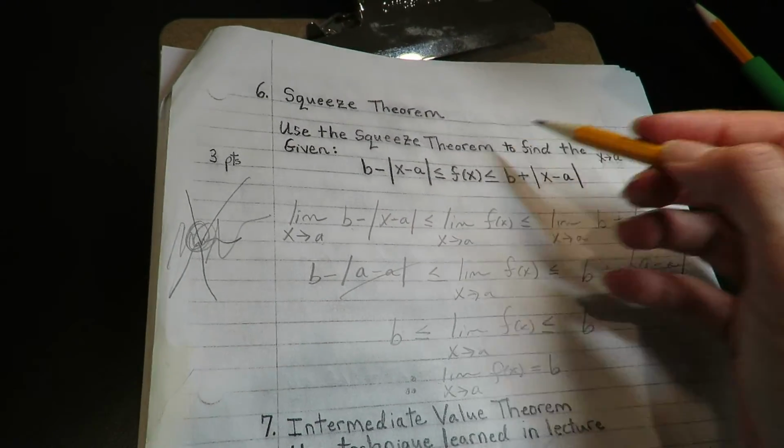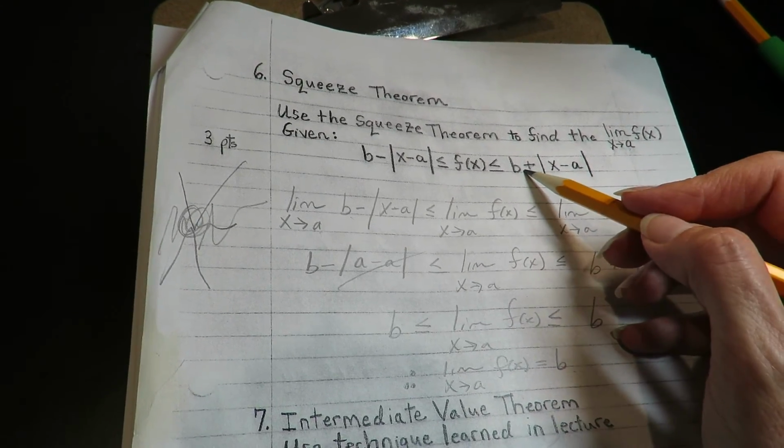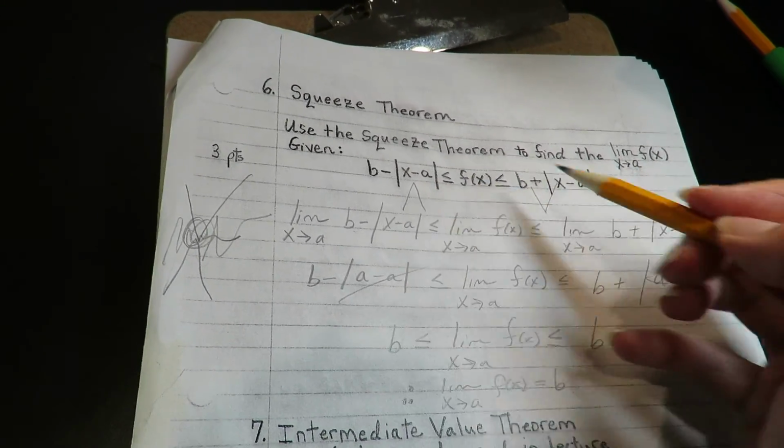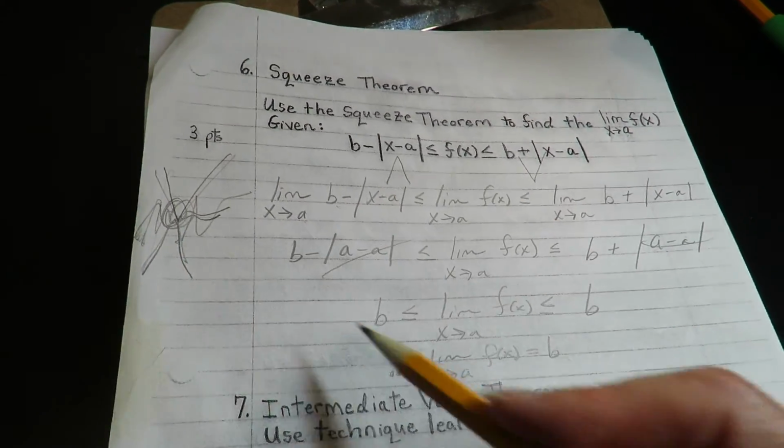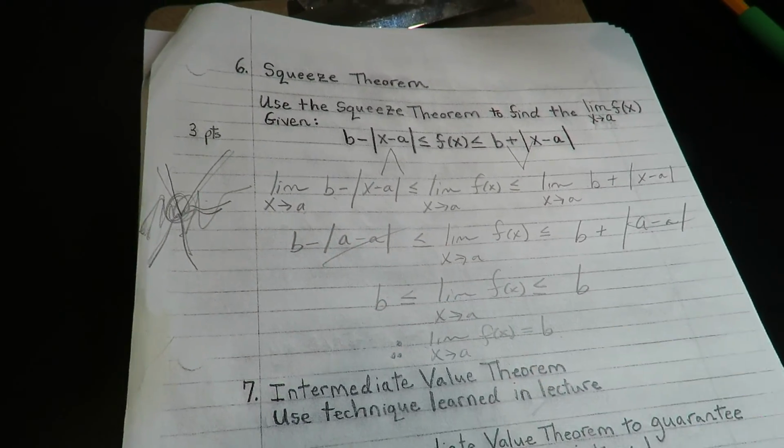In case I said that first part too quickly, this is an absolute value face up, this is an absolute value face down, and they happen to be right on top of each other. That's why you're able to evaluate that the limit is B.